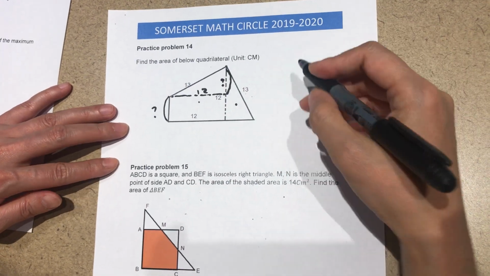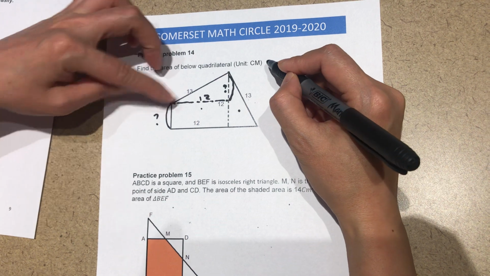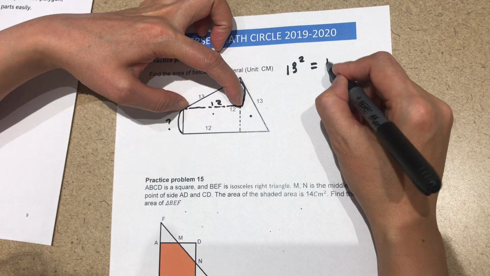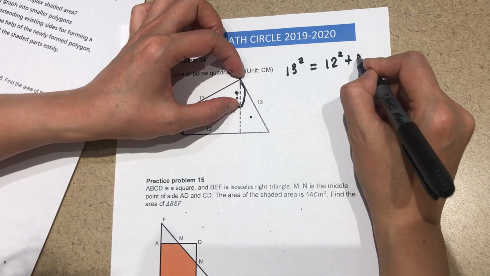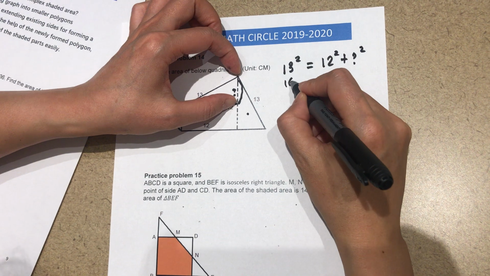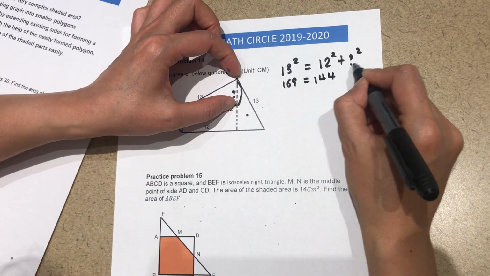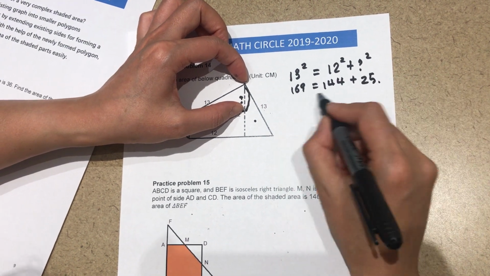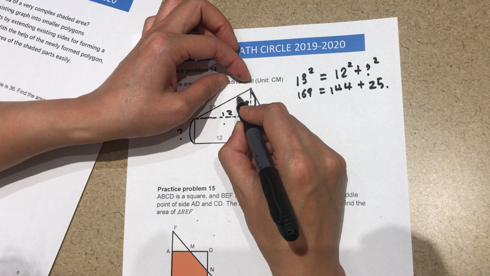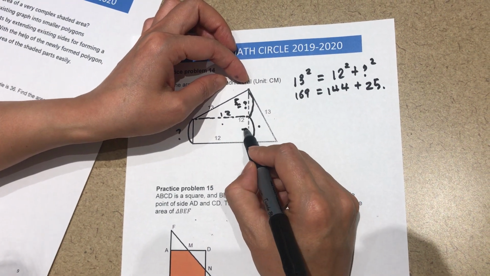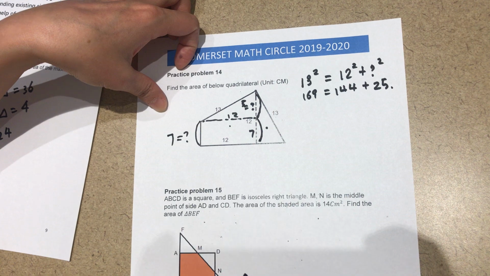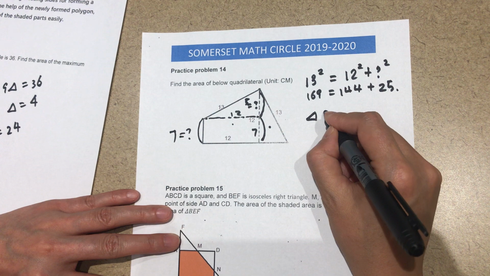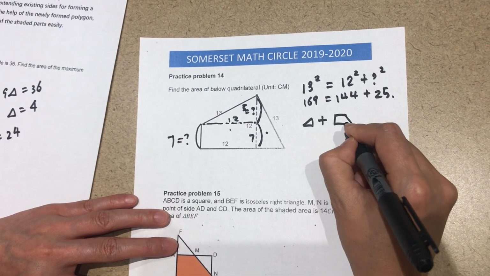So remember, for right angles, the longest side squared equals one side squared plus the other side squared. This is 169, this is 144. So if this side is 5, that is 25, this thing will equal. So this side equals 5. And now the remainder is 7. So this is 7. So basically the total area is the triangle plus the trapezoid.